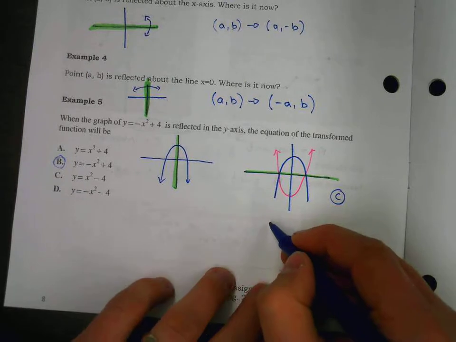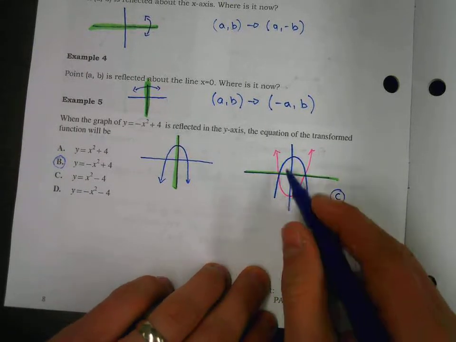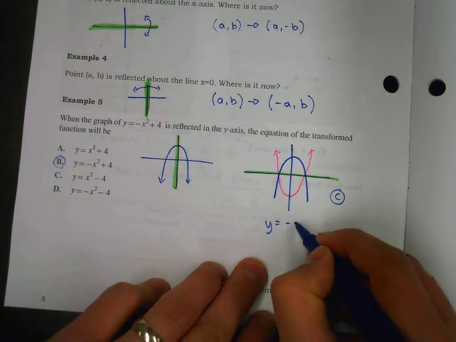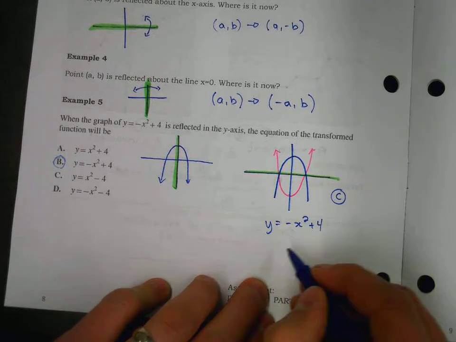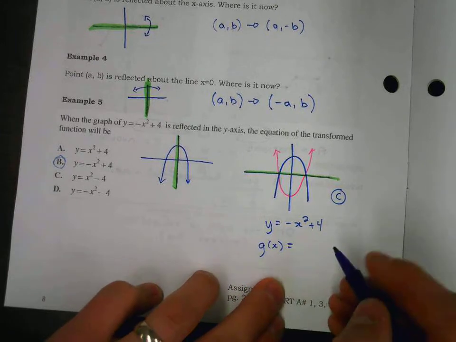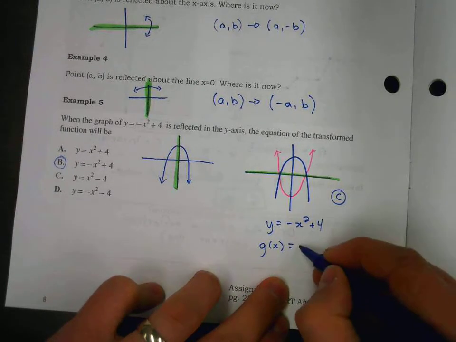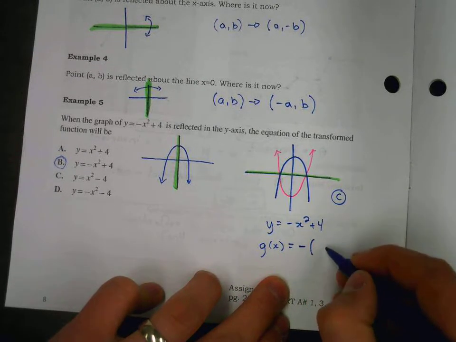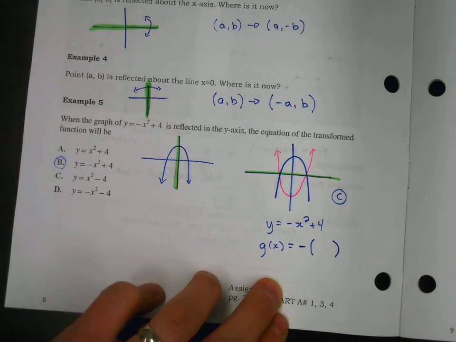We could even go so far as to say, if this was a vertical flip, we want to say that the new graph, I'll give it a new name, the new graph is created with a vertical flip, a negative of the original graph.